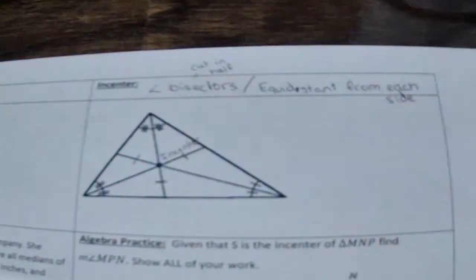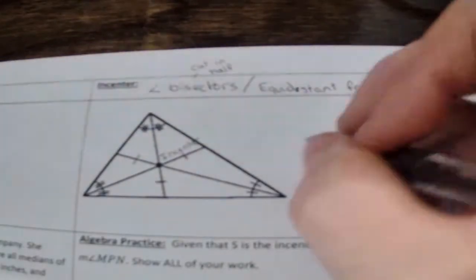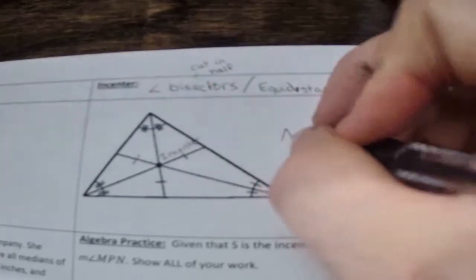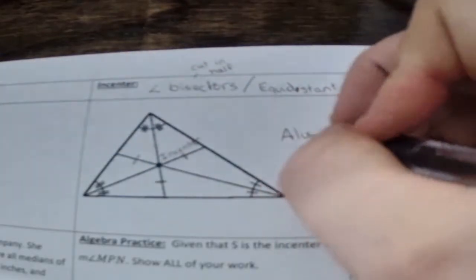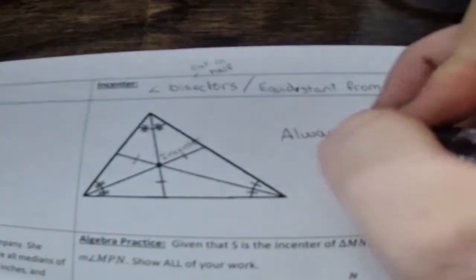So I'm going to go ahead and put a dash on each of them. The last thing to know is the incenter is always inside. Before, when we had the circumcenter, depending on the triangle, it could be inside, outside, or on it. This one for incenter is always going to be inside.